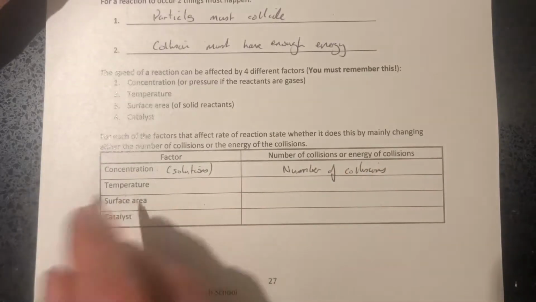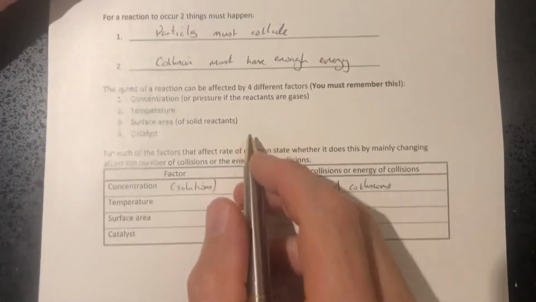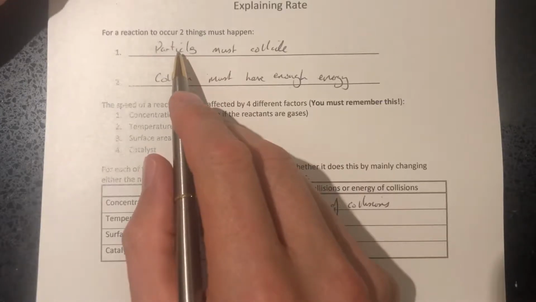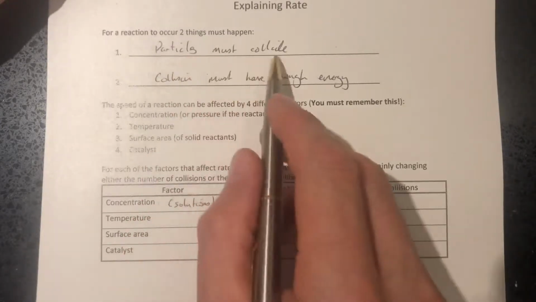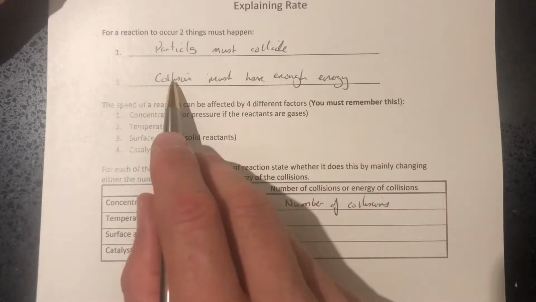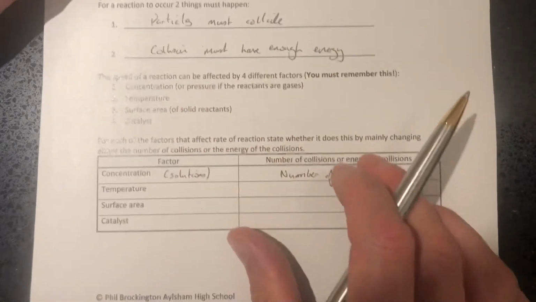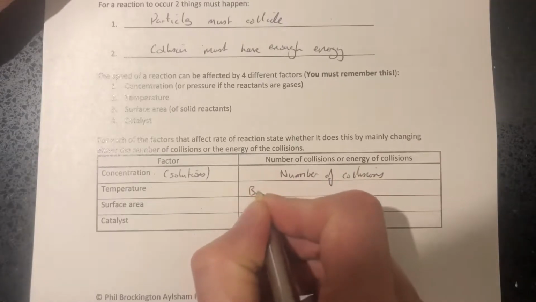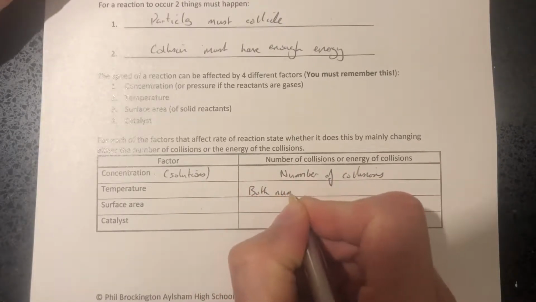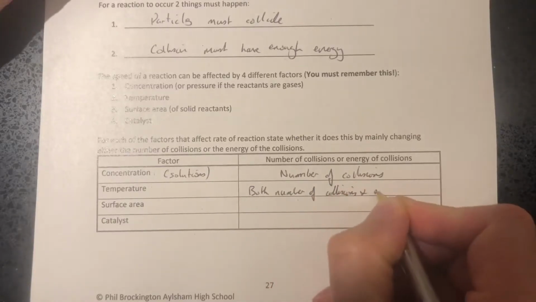Now, temperature. This affects every rate of reaction. If you heat a reaction up, it goes faster. If you cool a reaction down, it goes slower. Why? Well, if I'm honest, it's both of these. If you heat up particles, they move faster. If particles move faster, you get more collisions. But this is possibly the more important factor. If you heat the particles up, you give the particles more energy, so the collisions have more energy, and that's a more important factor. But we'll write down both here. Both number of collisions and energy of collisions.